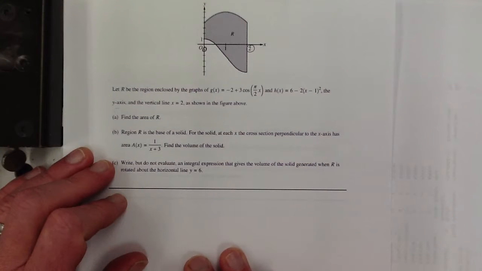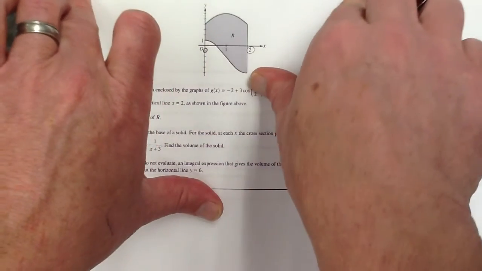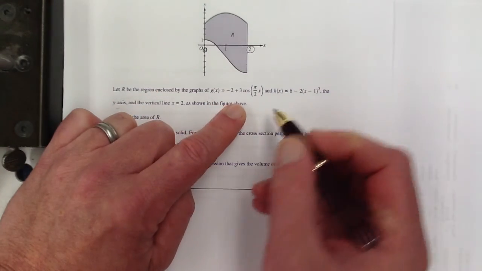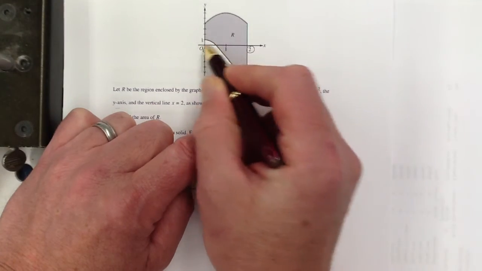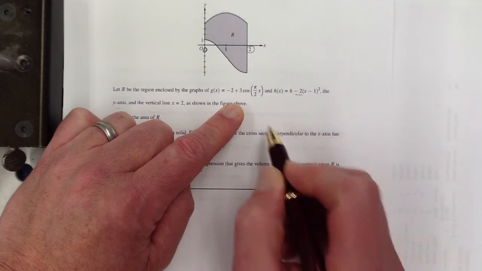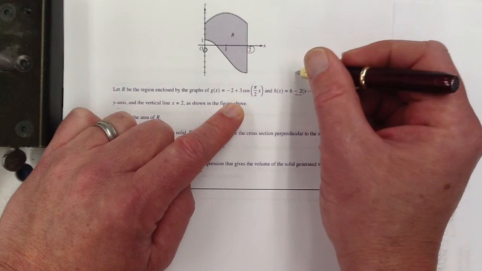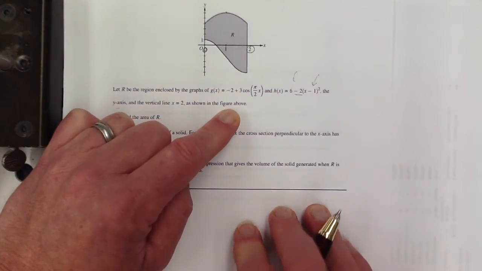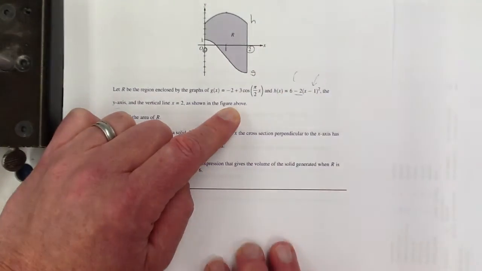They don't tell you which one is on top and which one's on the bottom. That is up to you to figure out. So can you do that? Let's see. It looks like this is my cosine function, and then I have a downward opening parabola which has a vertex at 1, 6. That looks right. Okay, so this is the h function up here, and this is the g function here.